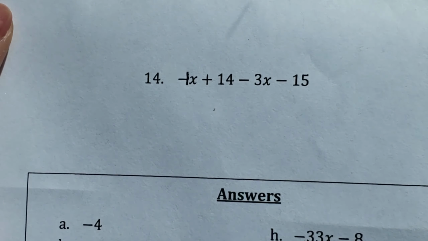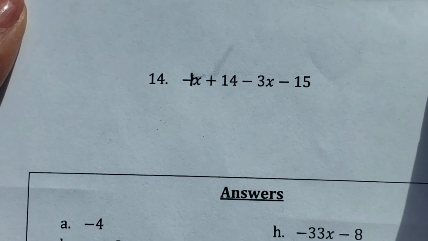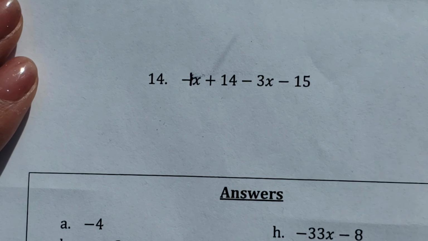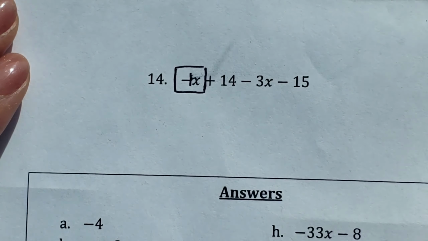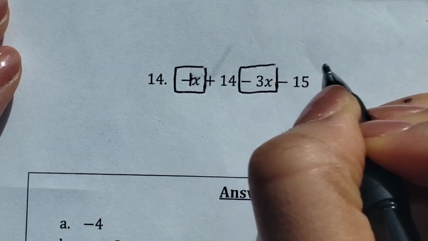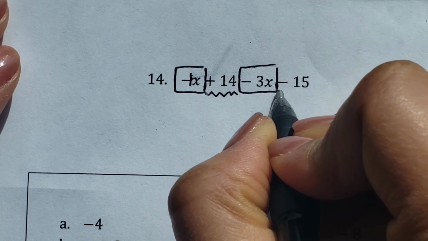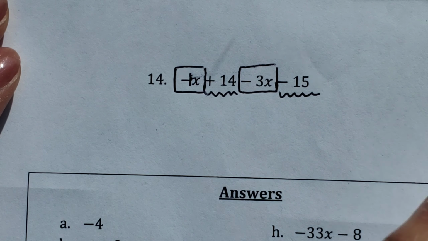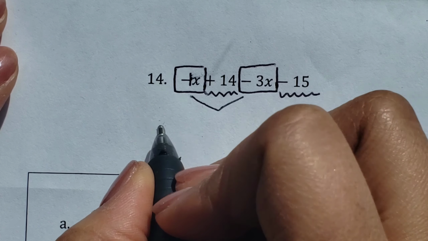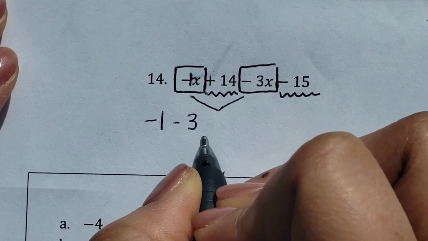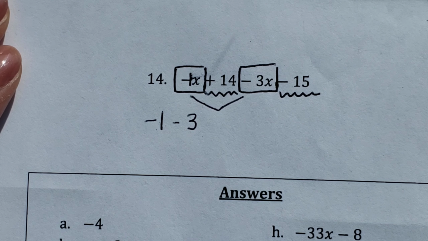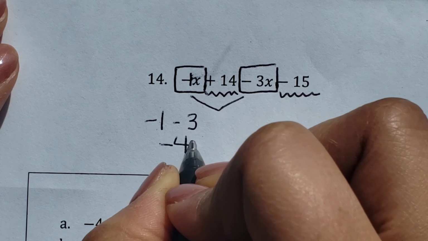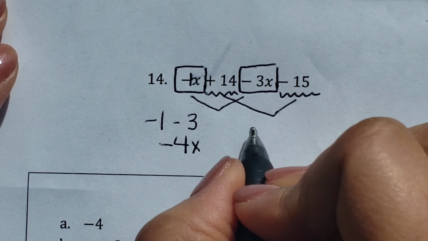Whenever we have just a variable, it's just like a little hidden 1 right in front of it, okay? So I'm going to box in that negative 1x and that negative 3x. I'm going to put squiggles under the positive 14 and the negative 15. When I do negative 1 minus 3, which is that first one that I'm doing, I'm getting negative 4x because that's the variable associated with it.